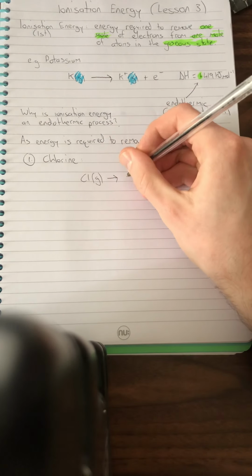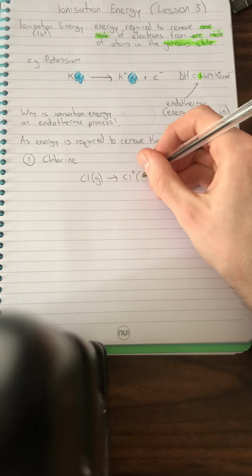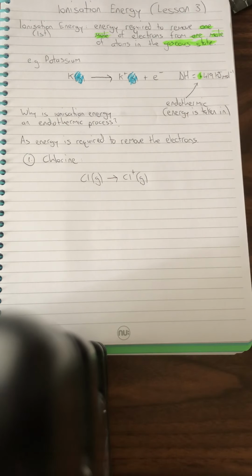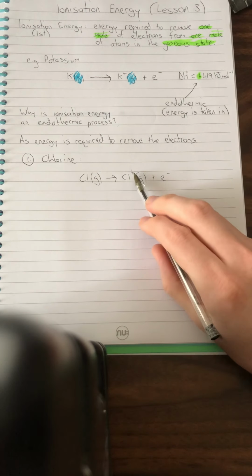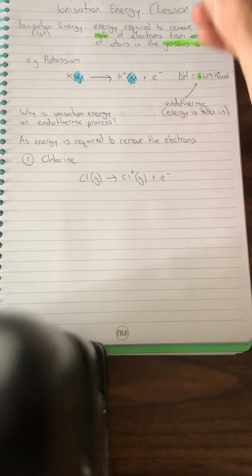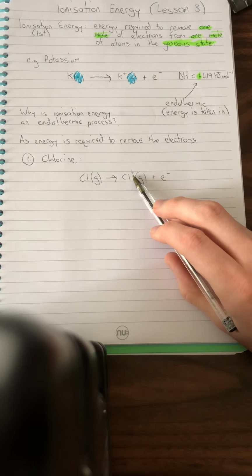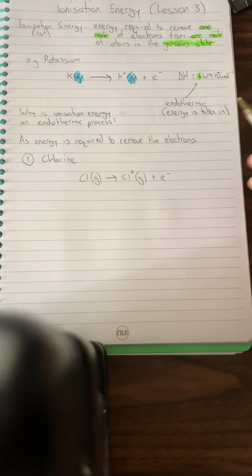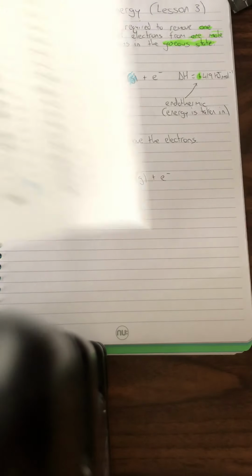So that chlorine goes to Cl plus (g) plus e minus. Now, we've never seen chlorine with a positive charge before. Usually we have it so it's negative. So just be careful when you're doing ionization energy. We are creating a positive ion.